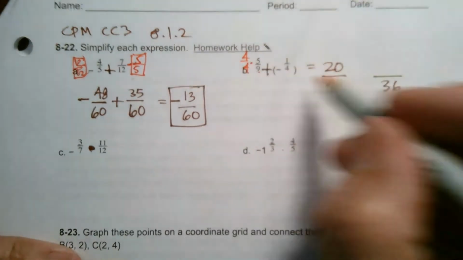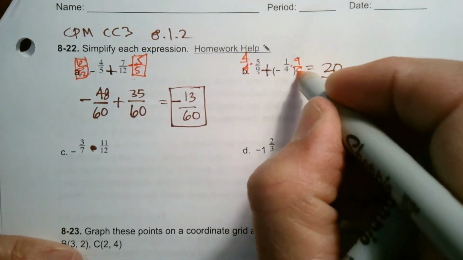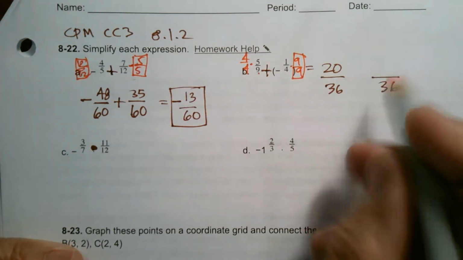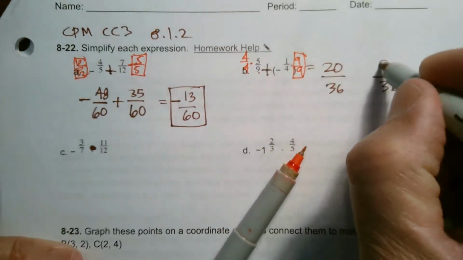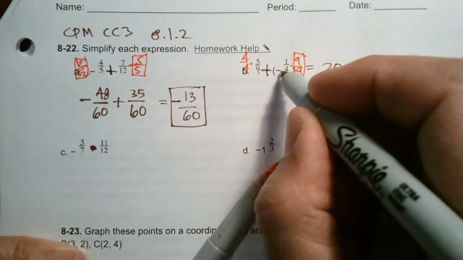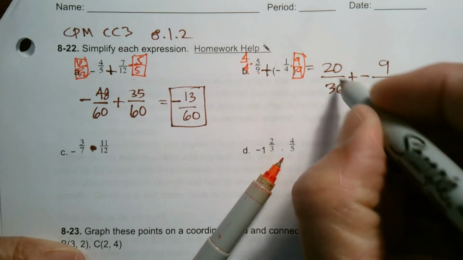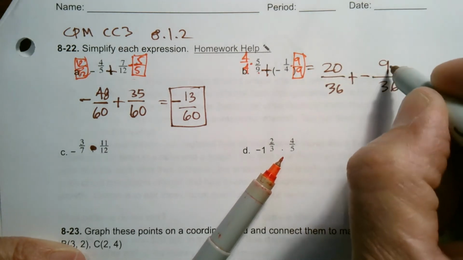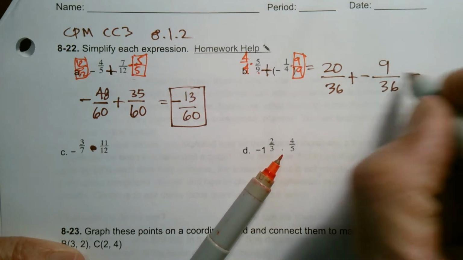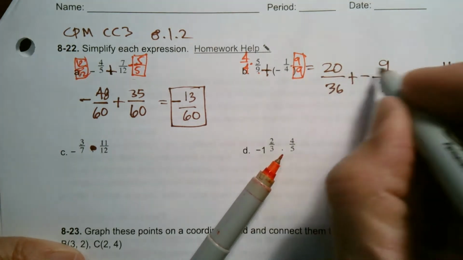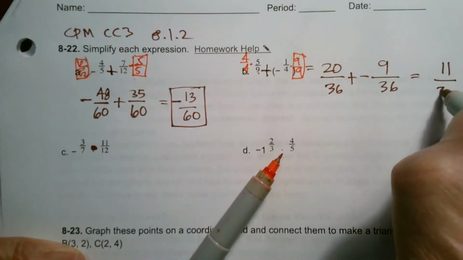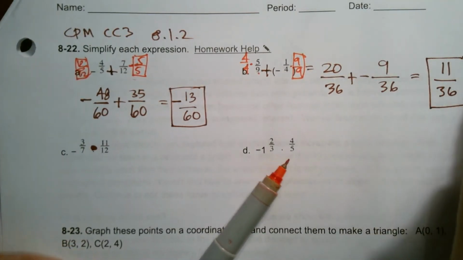And the giant 1 to get 1/4 to be something over 36 would be 9 over 9, because 4 times 9 is 36. So 1 times 9 is 9. This one's positive, no negative in front of it, and that one's negative. So I have a positive 20/36 plus a negative 9/36. When you're adding a positive and a negative, you're actually subtracting. You find the difference. The difference of the numerators is 11, and there's more positive, so it's a positive 11/36. And there's my answer.